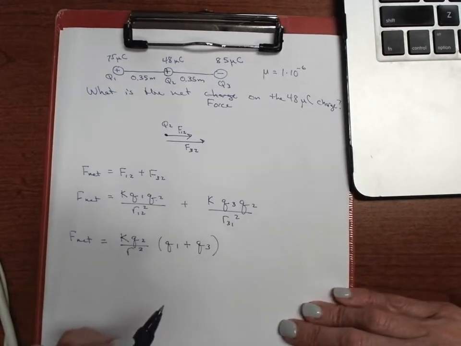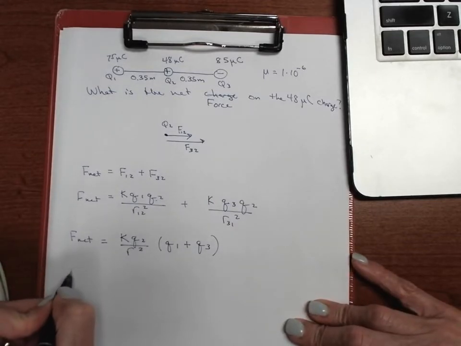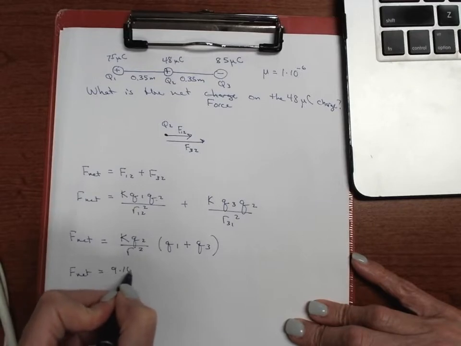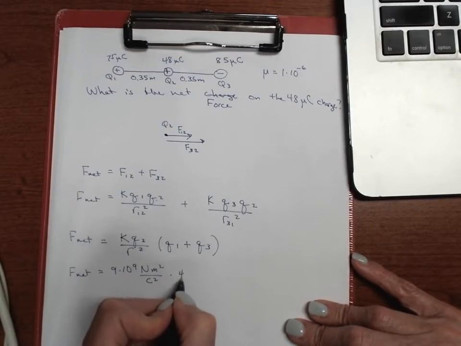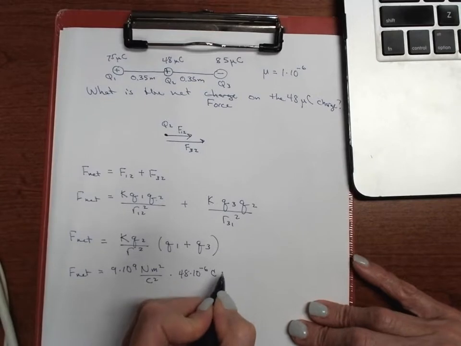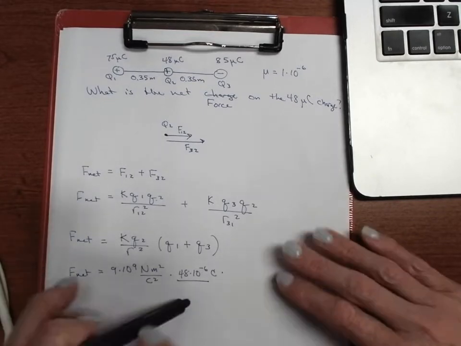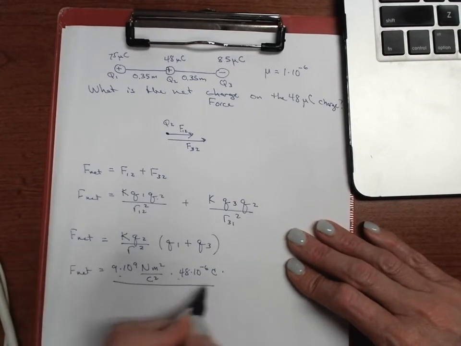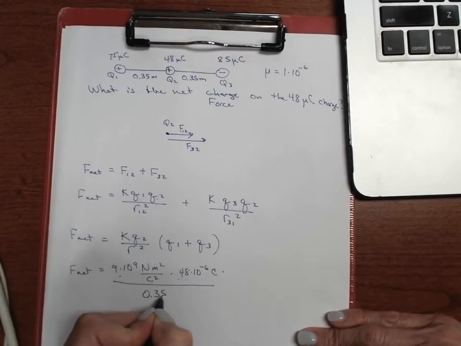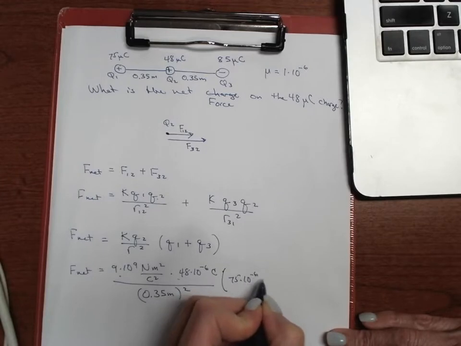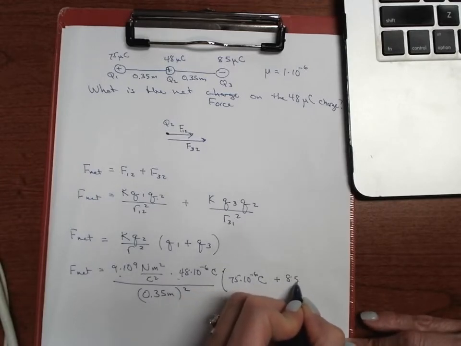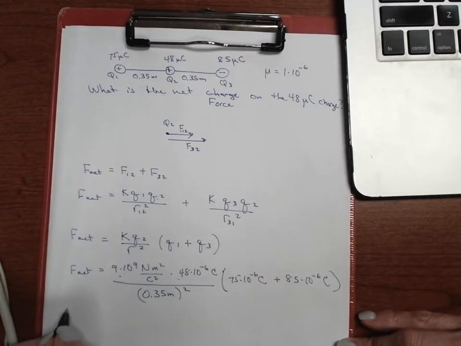That just makes the math a little easier, so I don't have to write the numbers out since they're kind of big. So F net is equal to 9 times 10 to the 9th newtons meters squared per coulomb squared times 48 times 10 to the minus 6 coulombs, over 0.35 meters squared, times Q1, which is 75 times 10 to the minus 6 coulombs, plus 85 times 10 to the minus 6 coulombs. And when I multiply that out, I get 299.8 newtons.